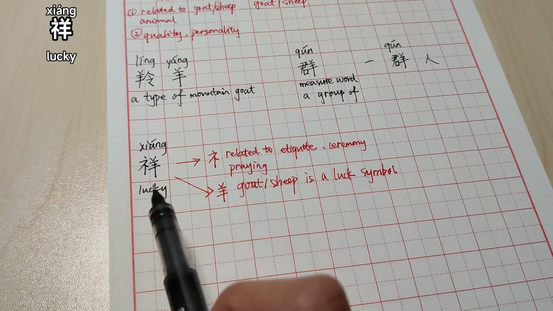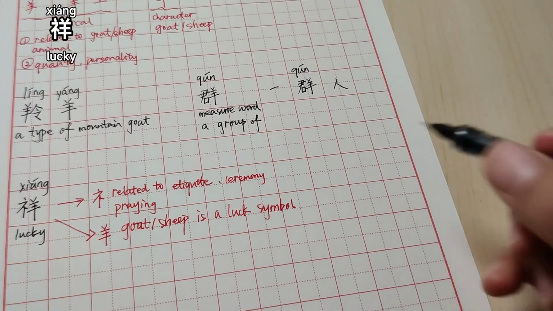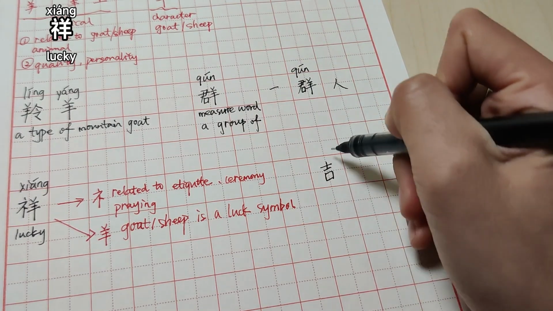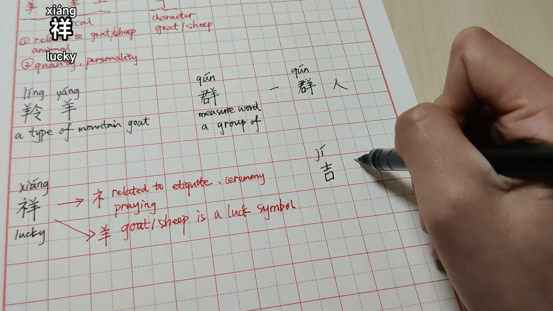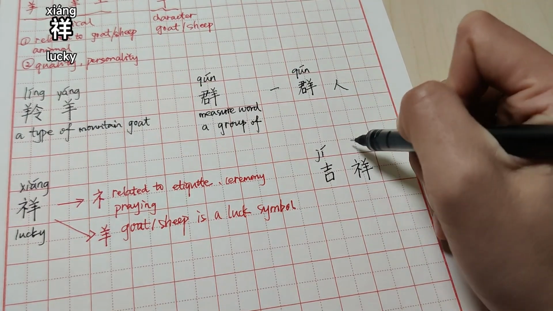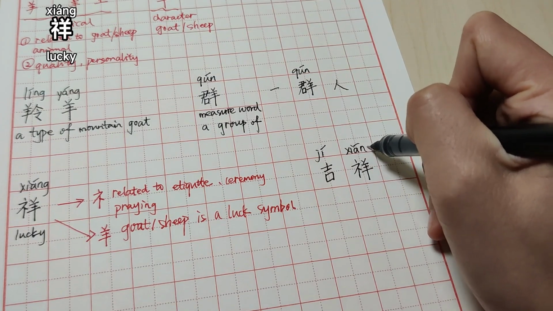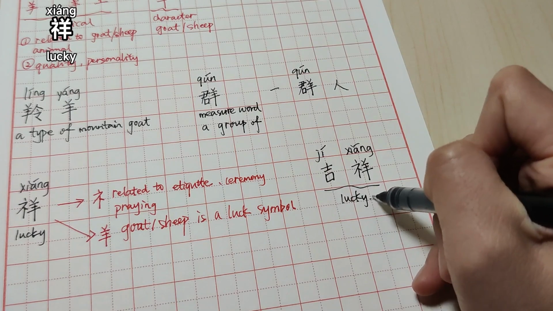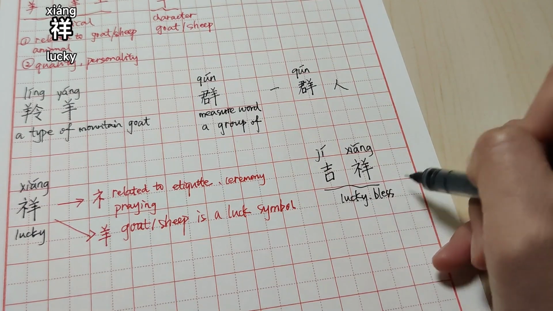The word with the 祥, we have 吉祥. 吉祥 it just means lucky or blessed.